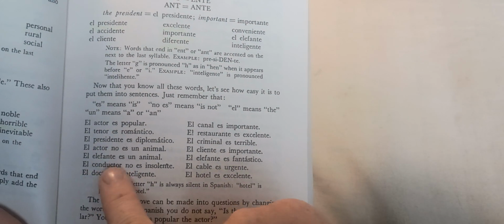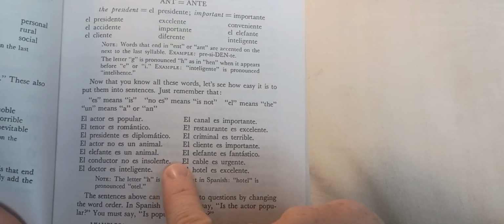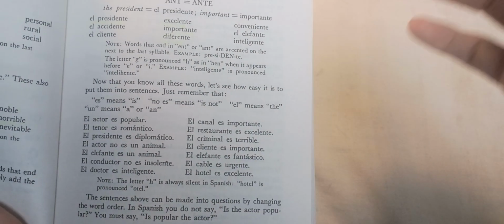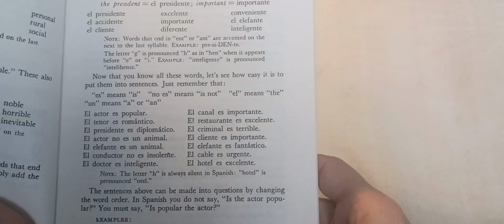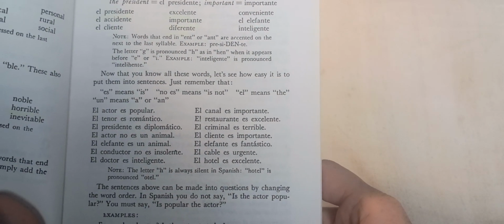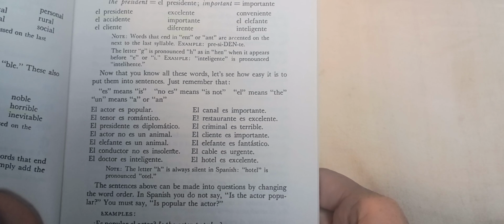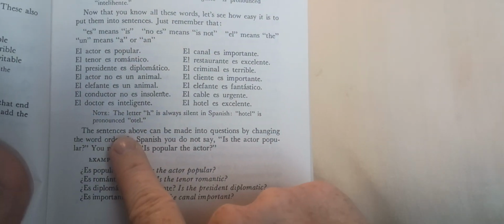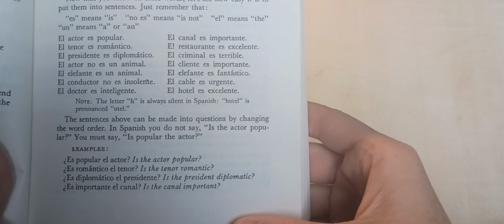If you want to read the rest of them, you can go ahead and do that and translate them to yourself. Note, the letter H is always silent in Spanish. Hotel is pronounced hotel. The sentences above can be made into questions by changing the word order.